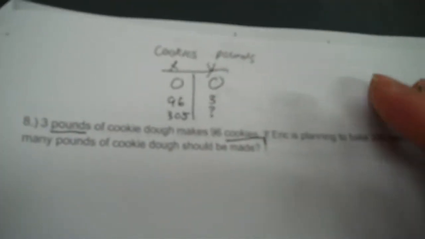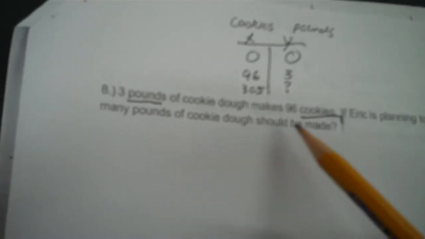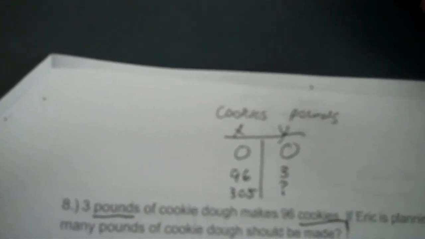Okay, now some word problems. 3 pounds of cookie dough makes 96 cookies. If Eric is planning to bake 305 cookies, how many pounds of cookie dough should be made? So there's an XY table, and I had the X be cookies, the Y be pounds. It really wouldn't matter because there's no time unit and no money unit, but that's just what I picked.